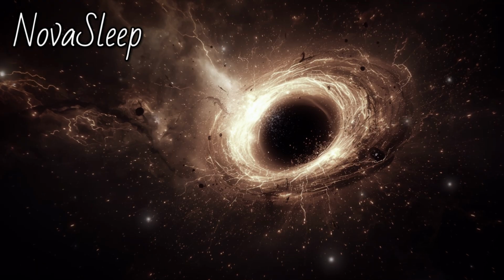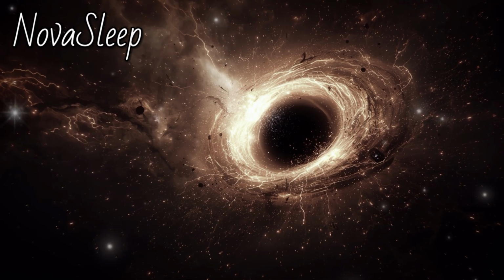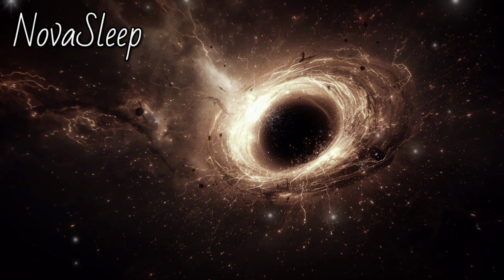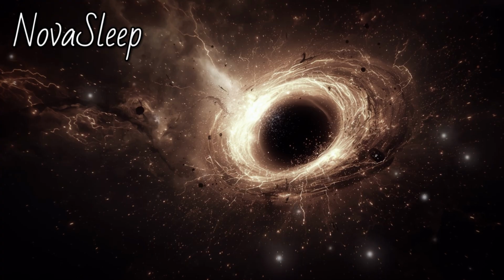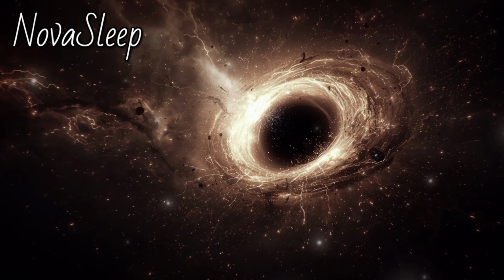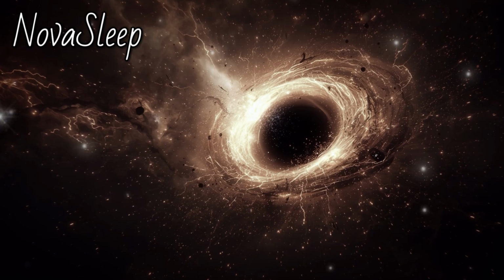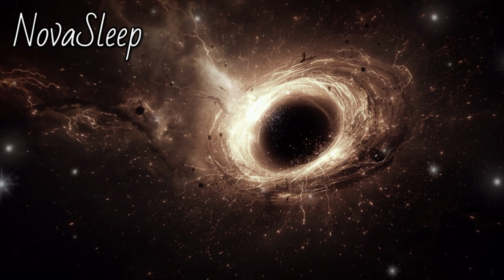This turbulence is not random noise. It has structure and coherence, forming filaments, eddies, and magnetic loops. It determines how efficiently matter accretes, how much energy is dissipated, and how strong the emission is at different wavelengths. Without turbulence, accretion would stall and black holes would starve.